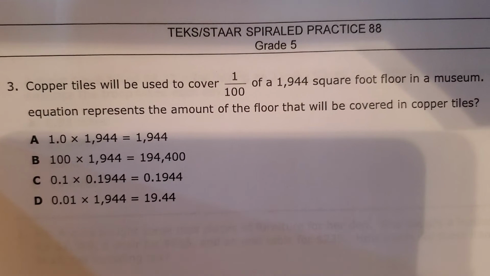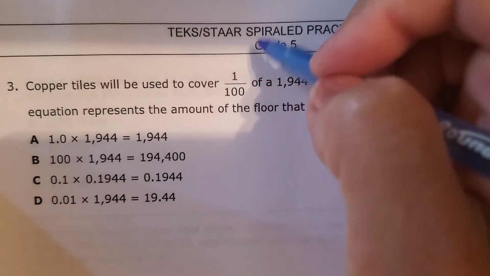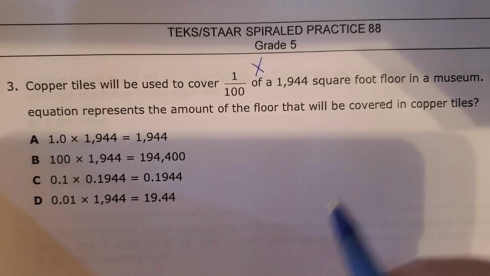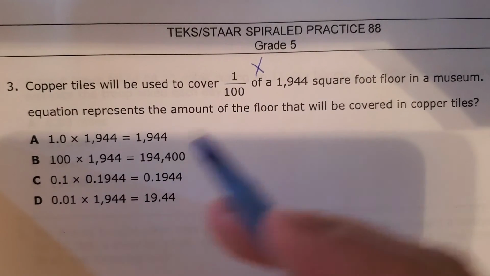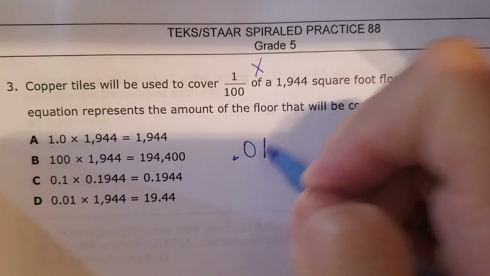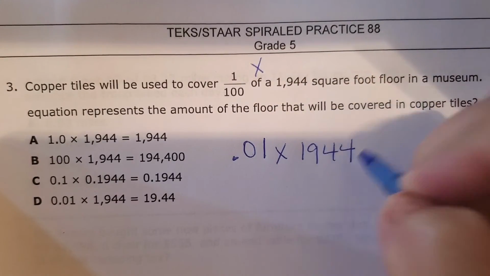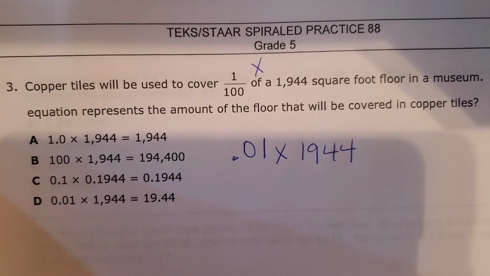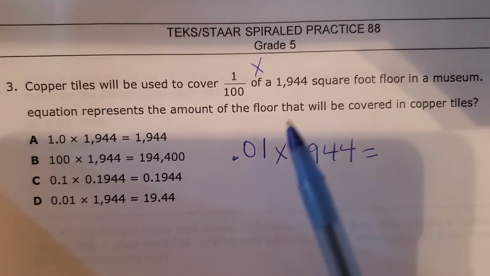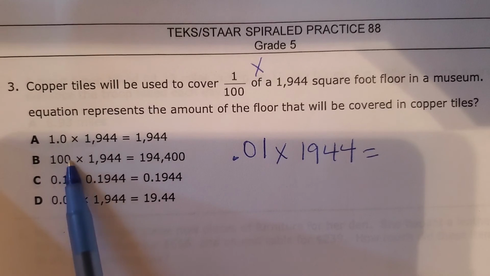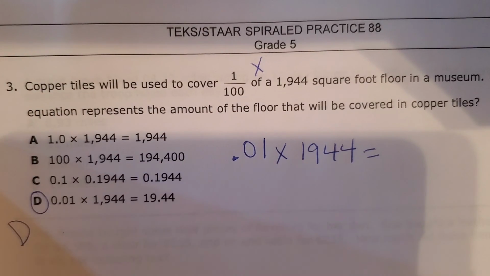Copper tiles will be used to cover 1/100th of a 1,944 square foot floor in a museum. Which equation represents the amount of the floor that will be covered in copper tiles? So 1/100th of this means we're going to multiply. Okay, 1/100th, they're looking for it as a decimal, would be 0.01. Tenths, hundredths times 1,944. Okay, equals, so basically the only one that works over here would be D.